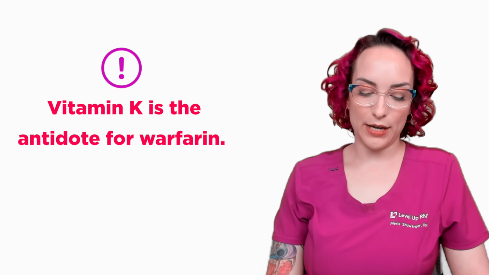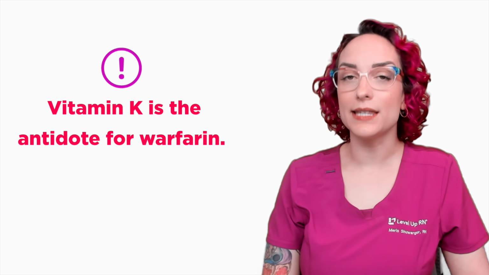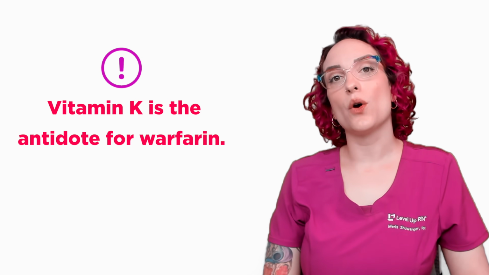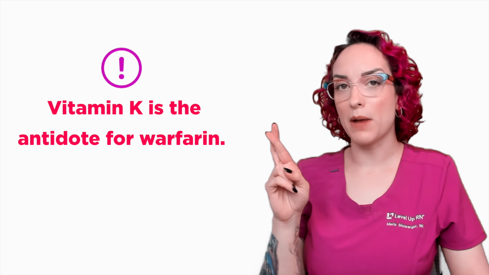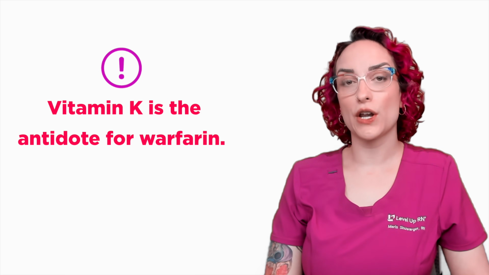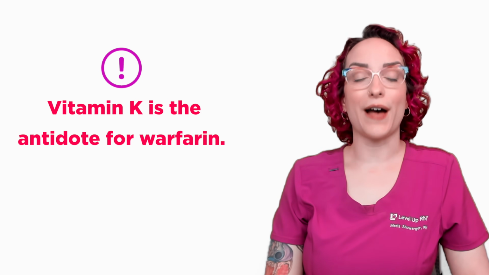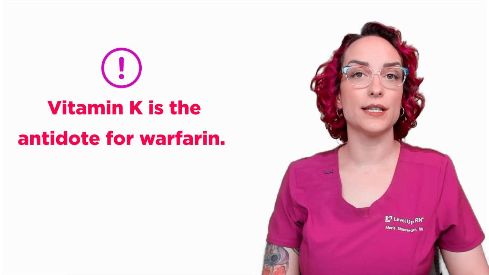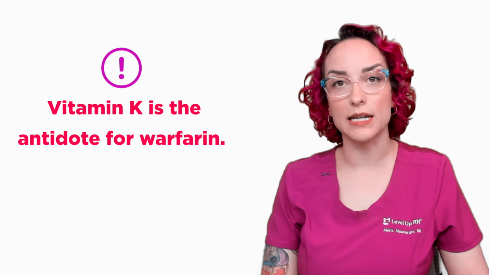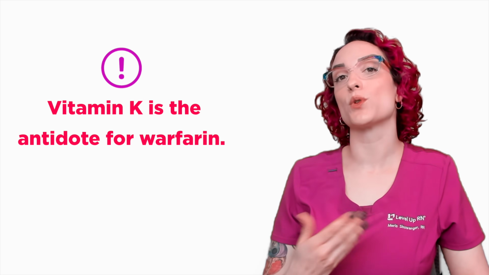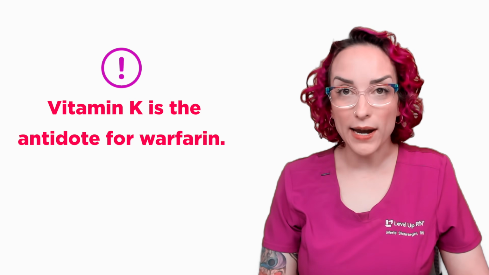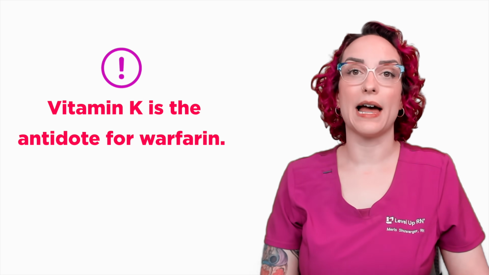Now, things to know here is that the vitamin K is the antidote for warfarin. So again, this is super important, and these things need to go together in your mind. A patient taking warfarin, we need to know that vitamin K is the antidote in case they were to be experiencing toxicity to their warfarin that needs to be reversed, or possibly if they are experiencing some sort of a complication, such as a brain bleed, we will need to reverse that as well.